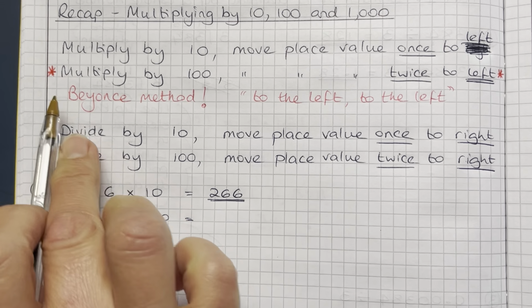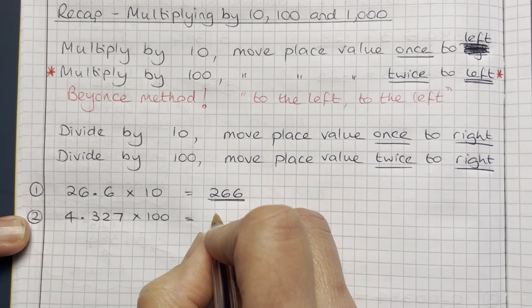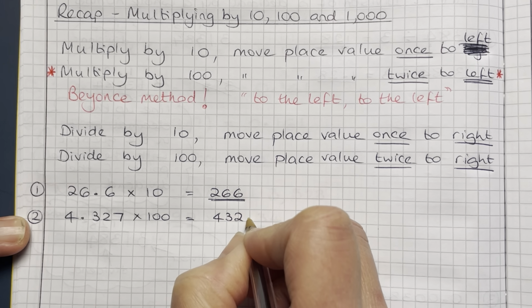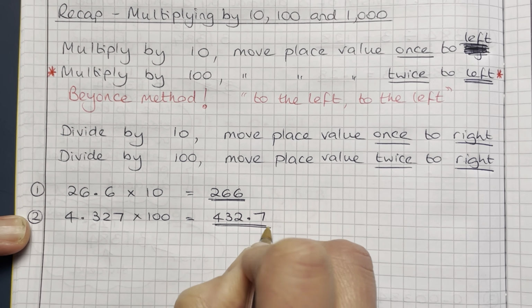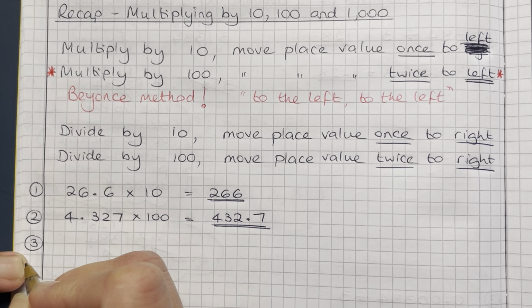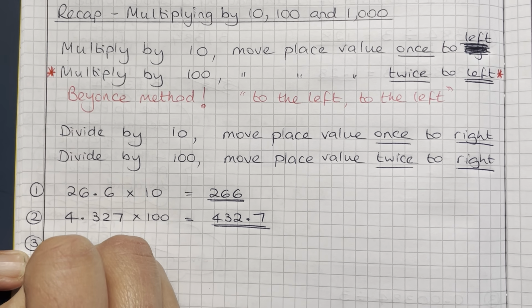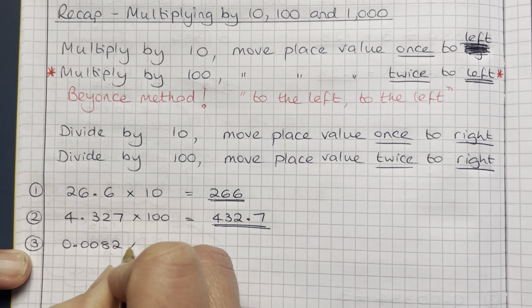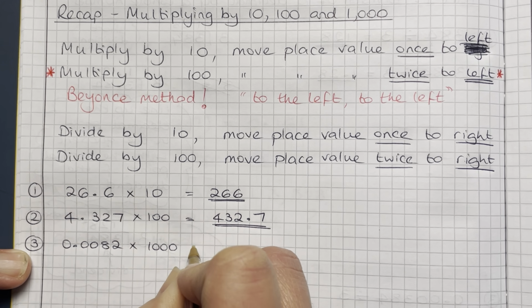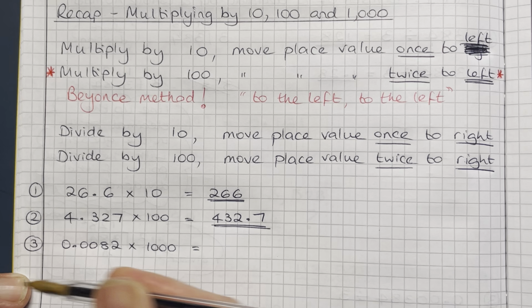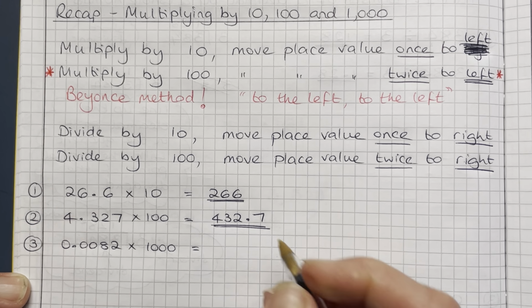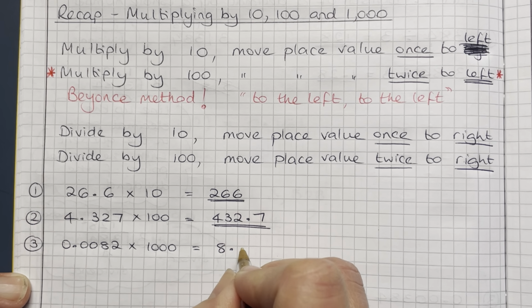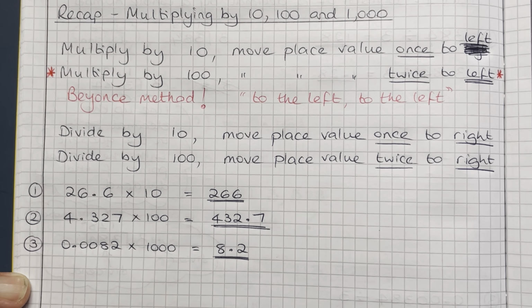I'm moving my place value twice to the left using my Beyonce method. 432.7. And question 3. 0.0082 multiplied by 1000. Again, moving to the left, but this time 3 places is going to give me 8.2.